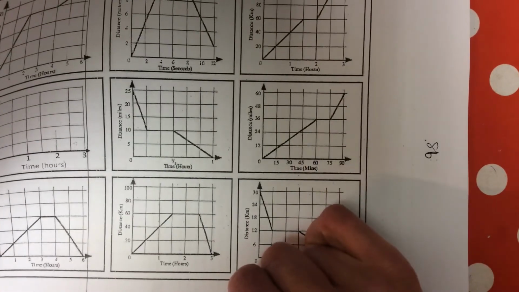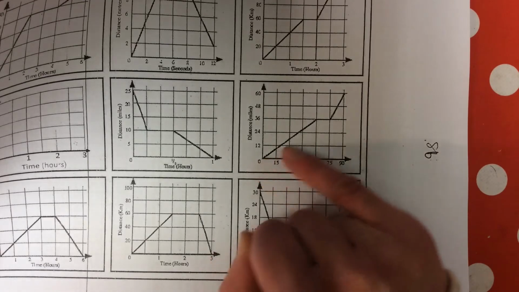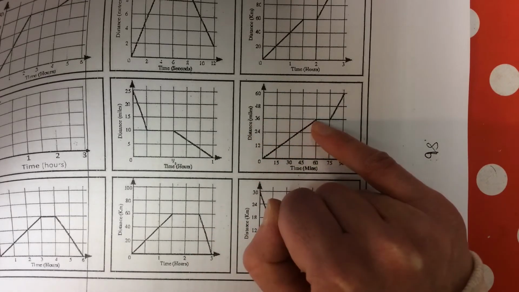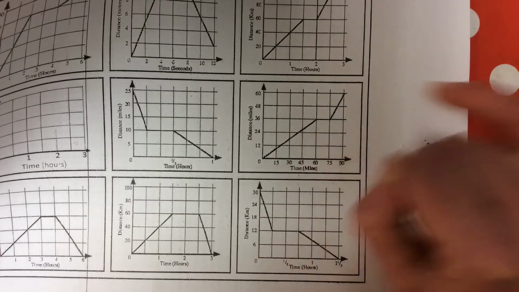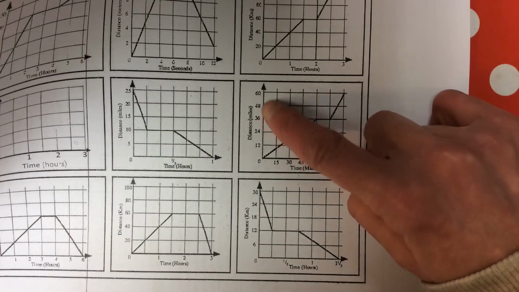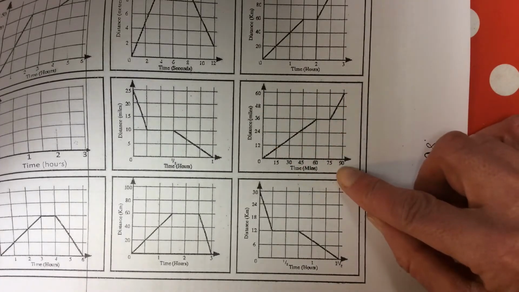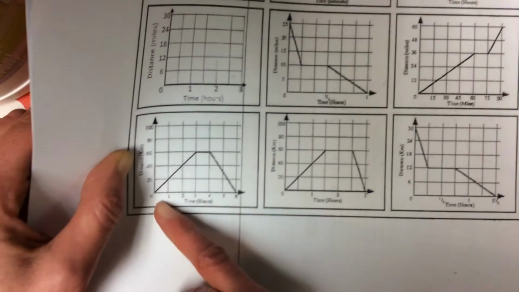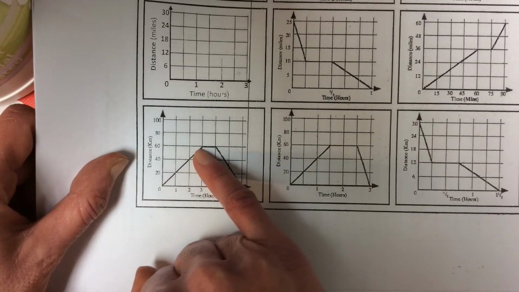For this here you might say, Jimmy started at home and went for 1 hour and drove 36 miles. Then he stopped for 15 minutes and then went a bit faster and went 24 miles, and this took him 15 minutes.